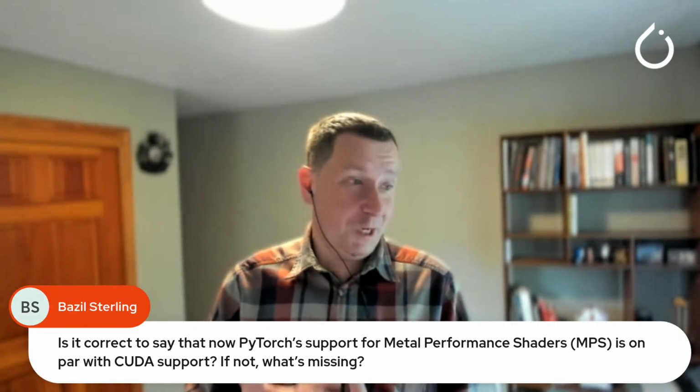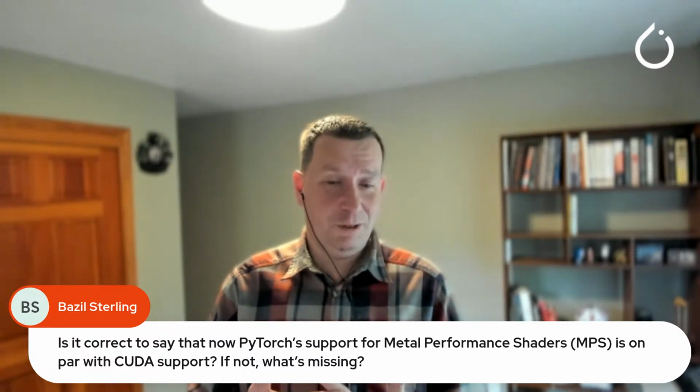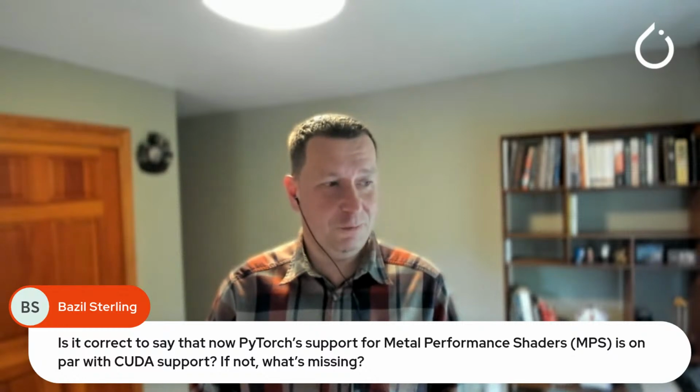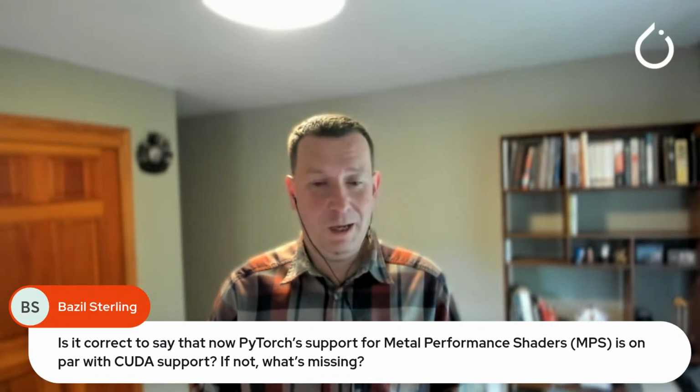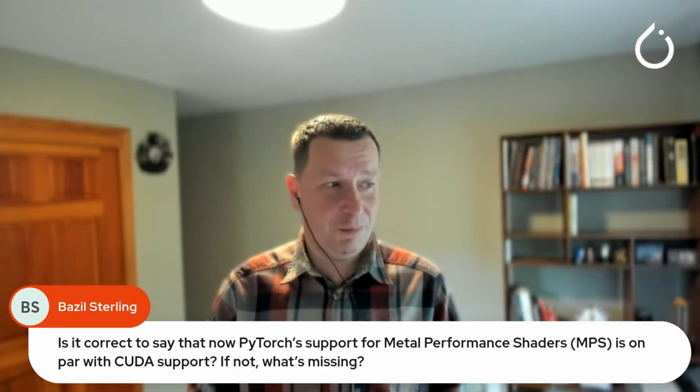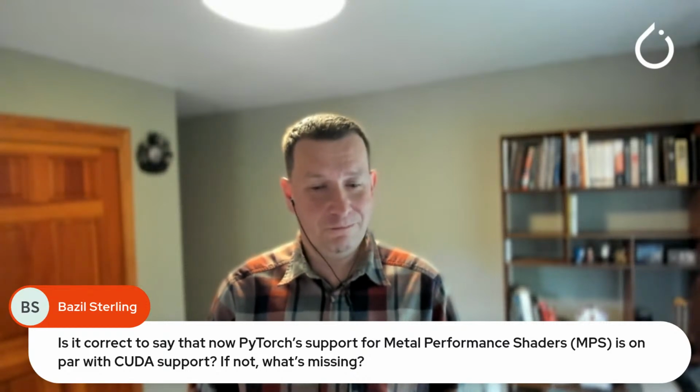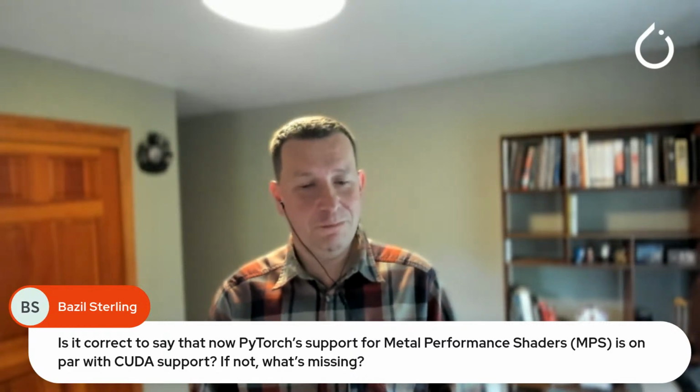On the other hand, the CUDA support was added in PyTorch 1.0 and even earlier. So no, it's not on par, but we are trying to bridge the gap. And if you want to give some feedback, please create an issue, or if you want to contribute, contributions are always welcome. Thank you. What's the next question?